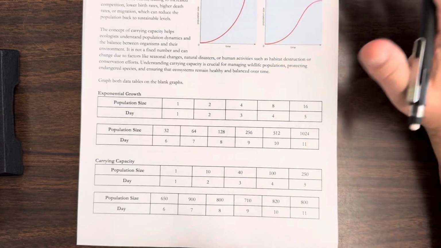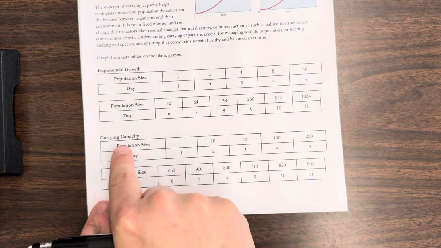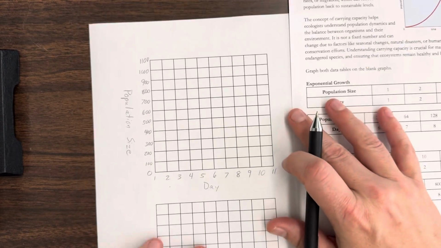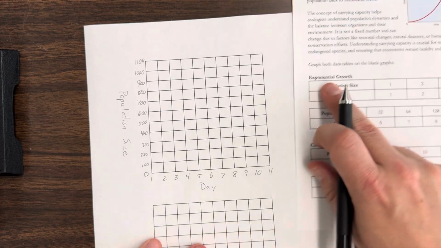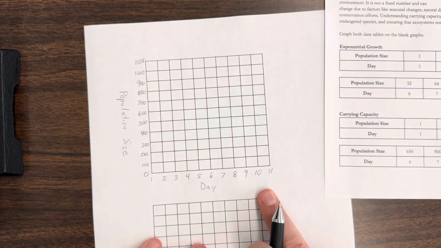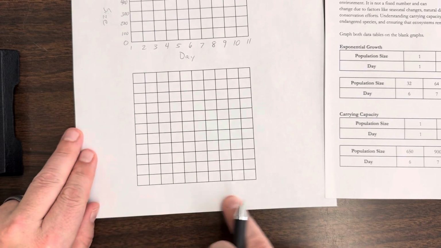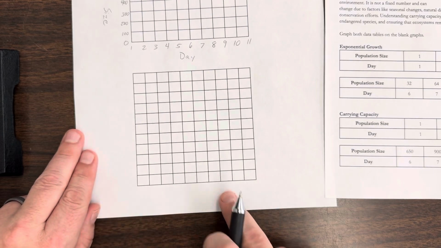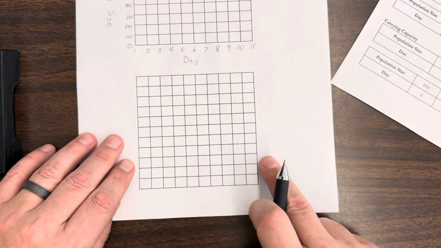So we're going to do some graphing today. I've got two data tables. First down here is for exponential growth, and then the second one is for carrying capacity. Now, this first graph here is where we're doing exponential growth. Okay, and you can pause and look at the axes here that I've put in. The graph down here is going to be exactly the same. So same numbers on the axes, same titles on the axes. It's just we're going to use the carrying capacity data table down here.